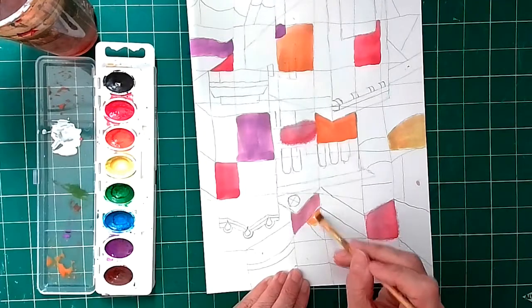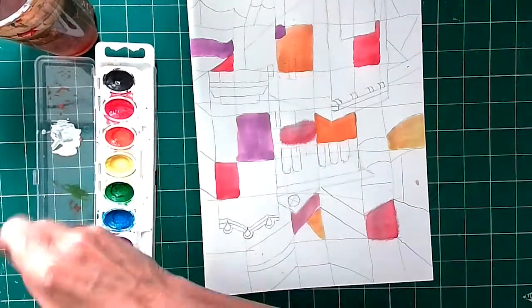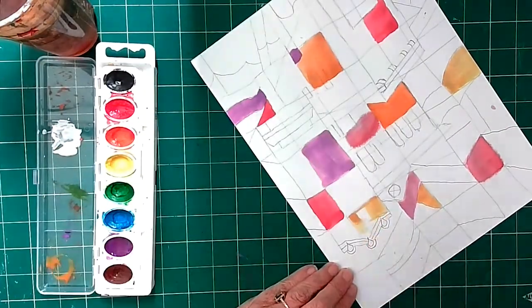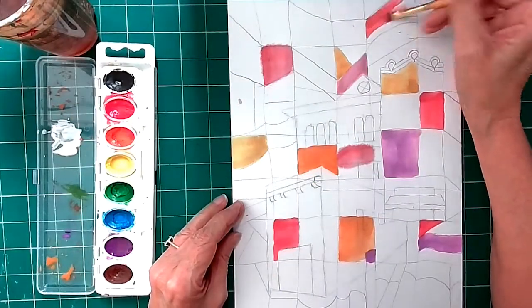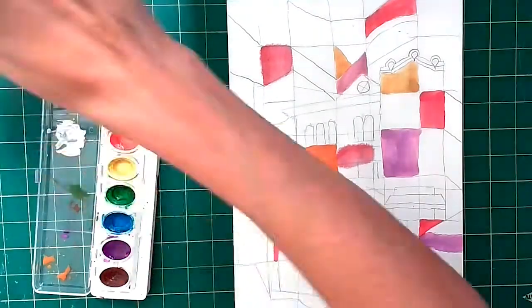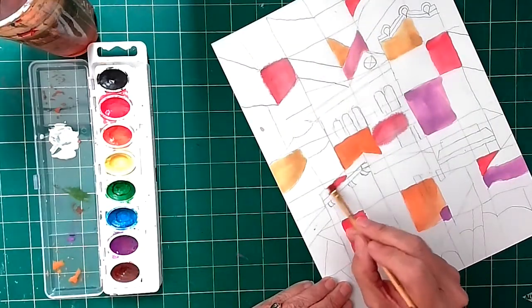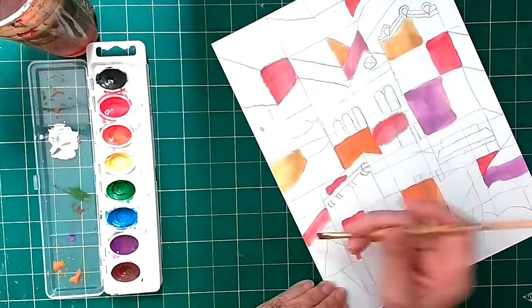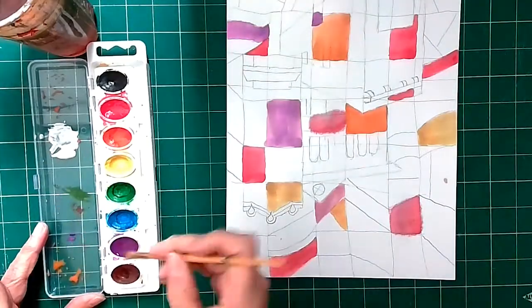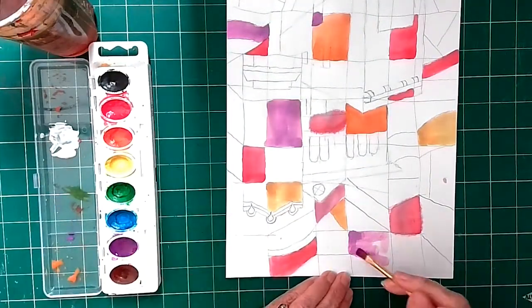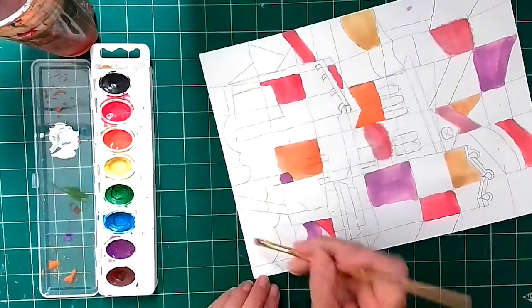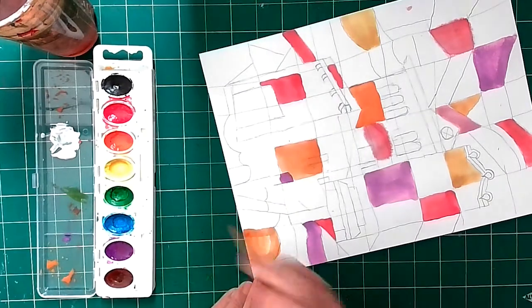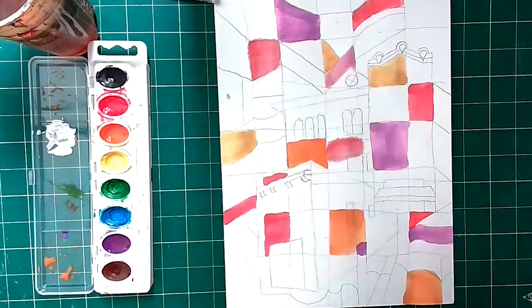That's my orange. The other is my red orange. Now I'm trying not to put color next to color. That's one of the things you need to look for. And with 4 colors, for the most part, it's not a big deal.